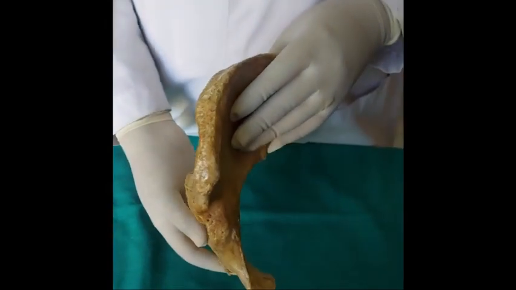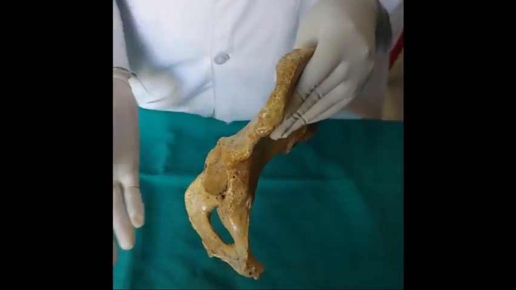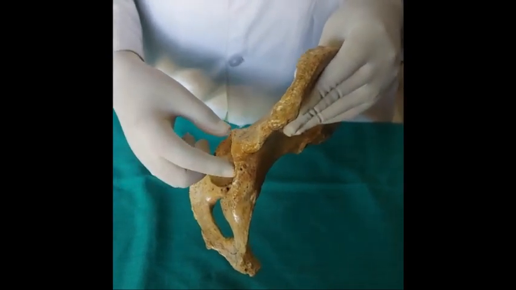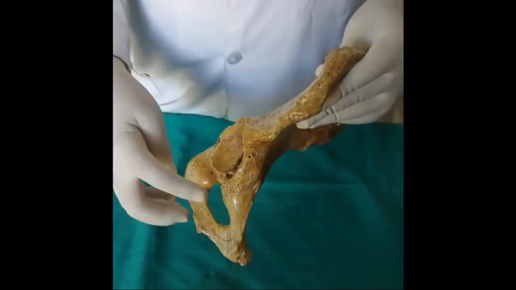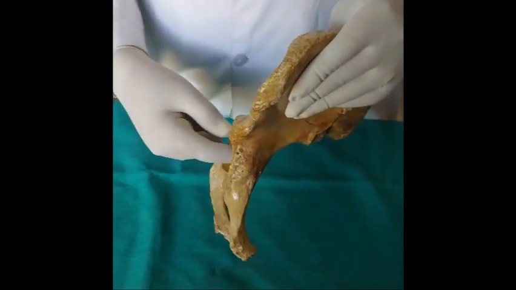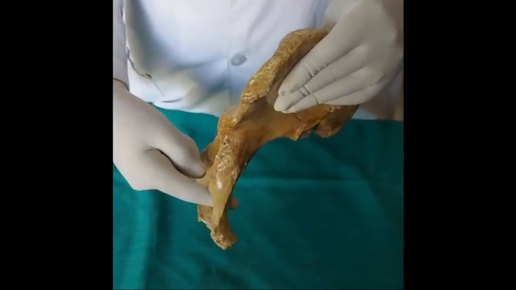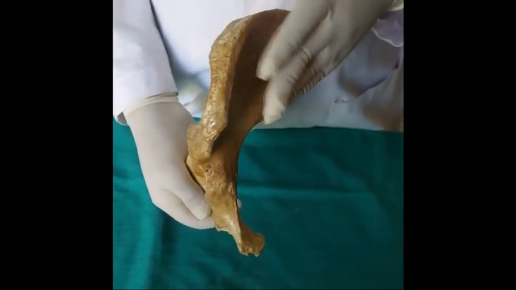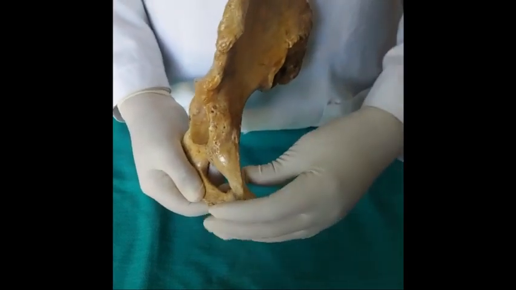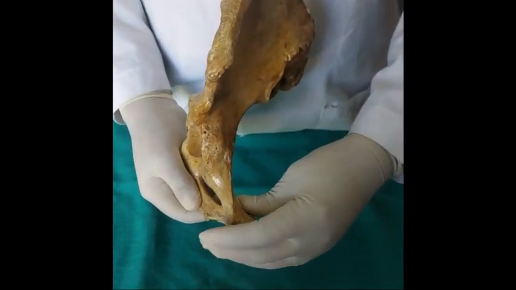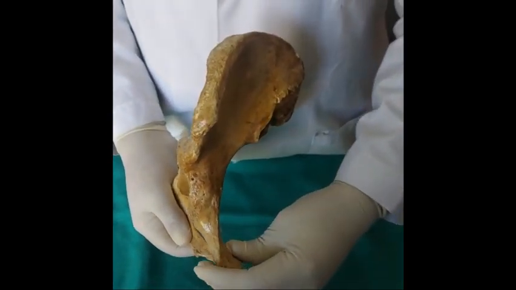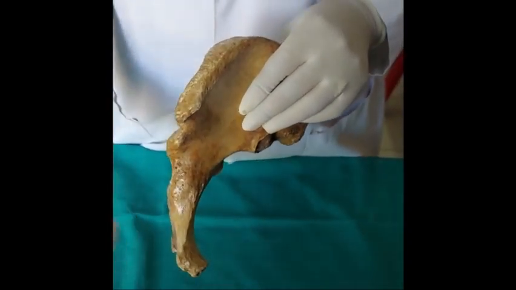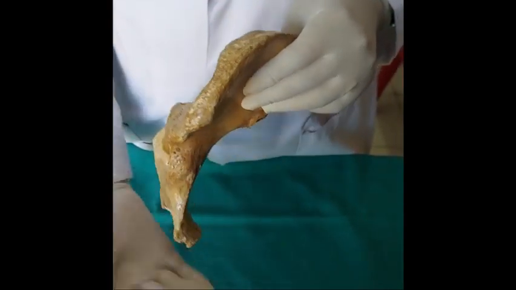Side determination. The acetabulum should be directed laterally, because this cup shaped acetabulum articulates with the head of the femur to form the hip joint. The obturator foramen lies below the acetabulum, and the flat expanded ilium is directed upwards. The thin pubis is present anteriorly, directed downwards and anteriorly, and the pubic tubercle and anterior iliac spine should both be in the same plane.